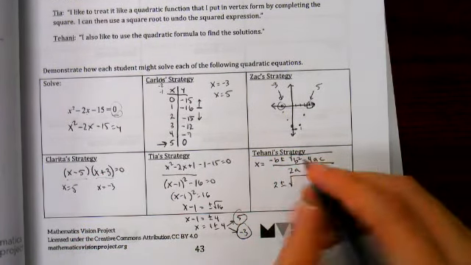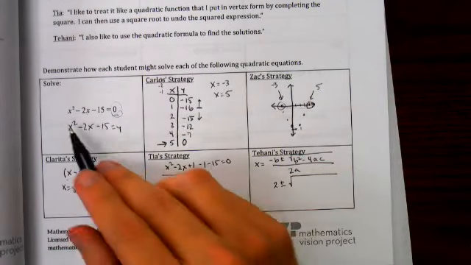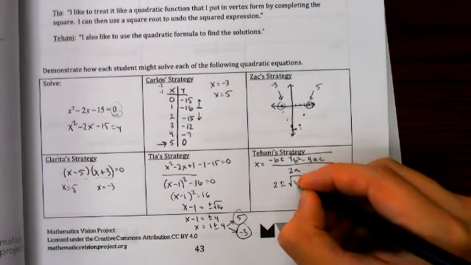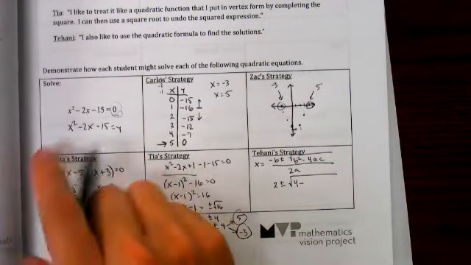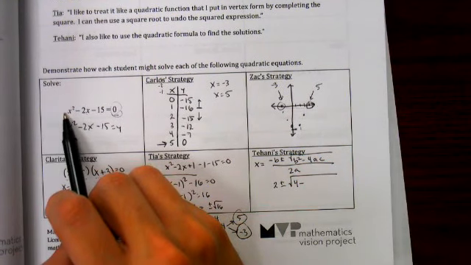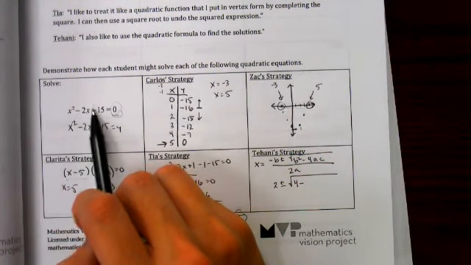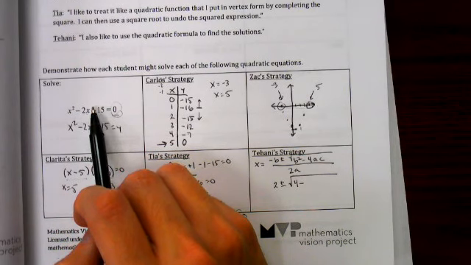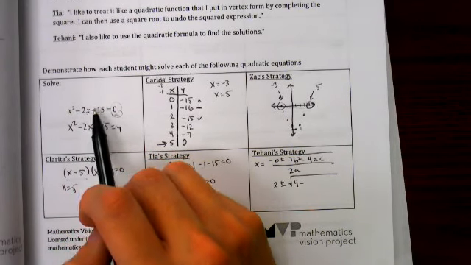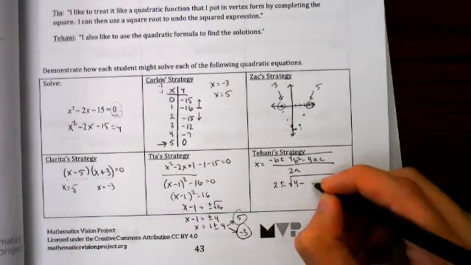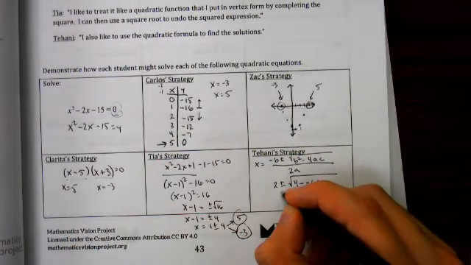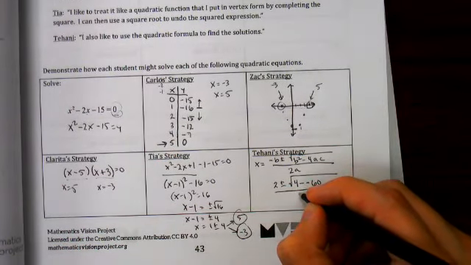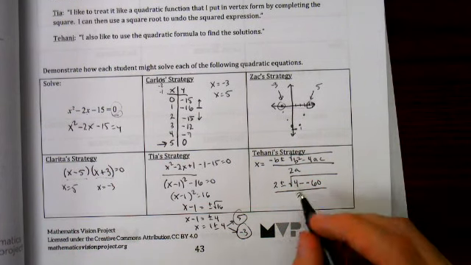Plus or minus the square root of -2 squared would be 4. Minus 4 times a, which is 1, times c, which is -15. So 4 times 1 times -15 is going to be -60, over 2 times a, and a is 1, so over 2.